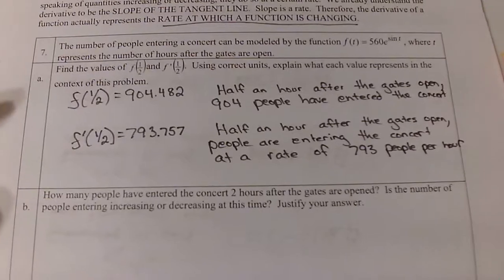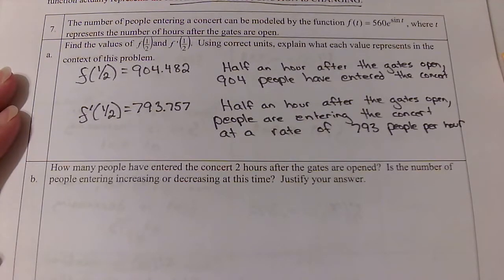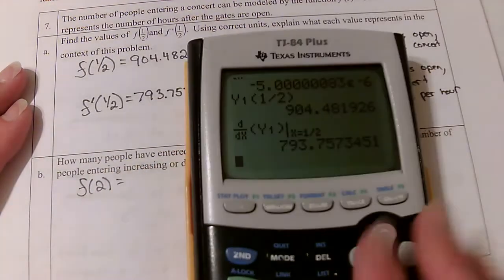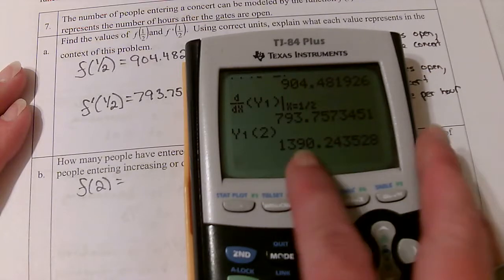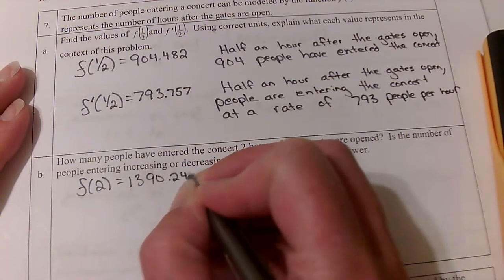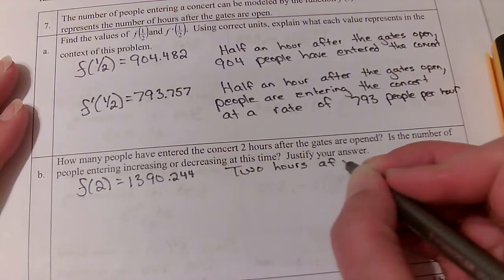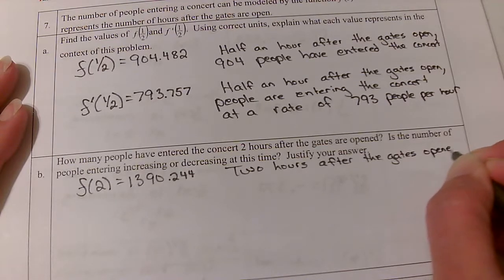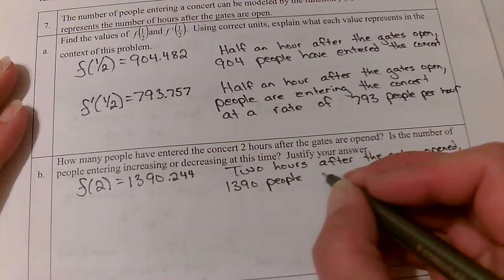How many people have entered the concert 2 hours after the gates have opened? So which one would I go to find out how many people entered? Well, that's going to be f of 2. So I'm going to go y1 of 2, and I get 1390.244. So this means 2 hours after the gates opened, 1,390 people have entered the concert.